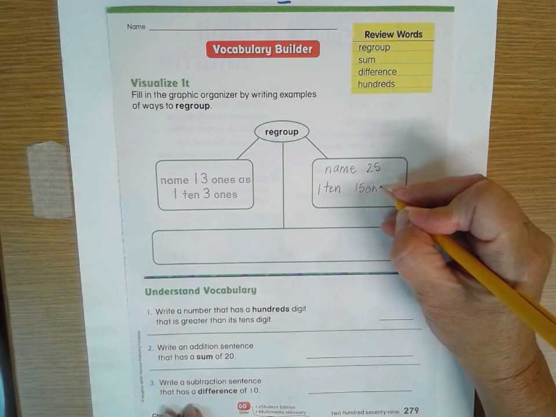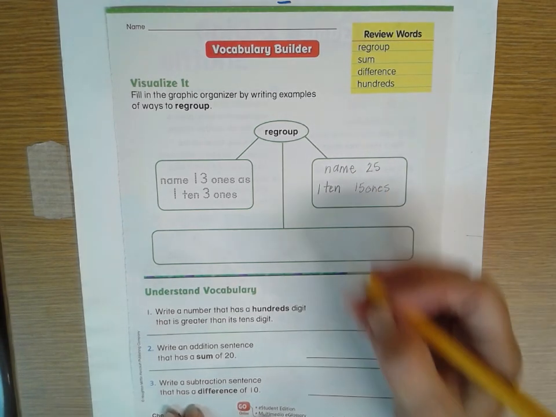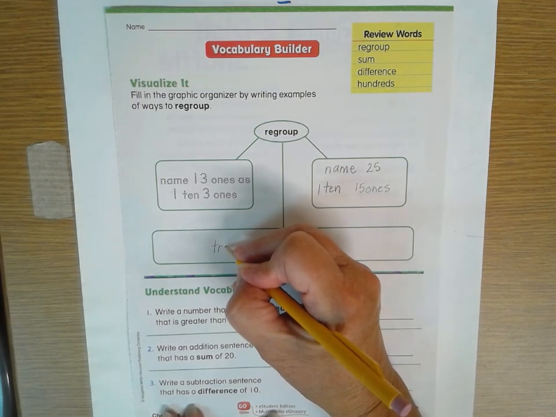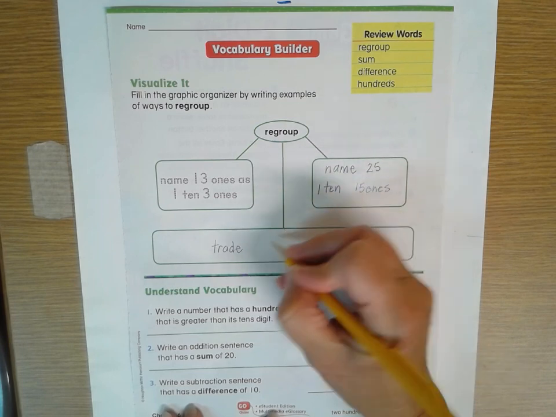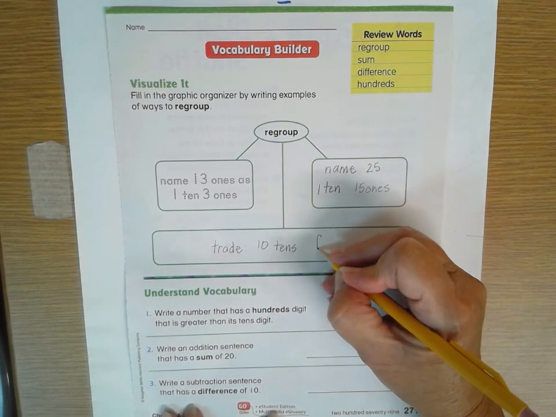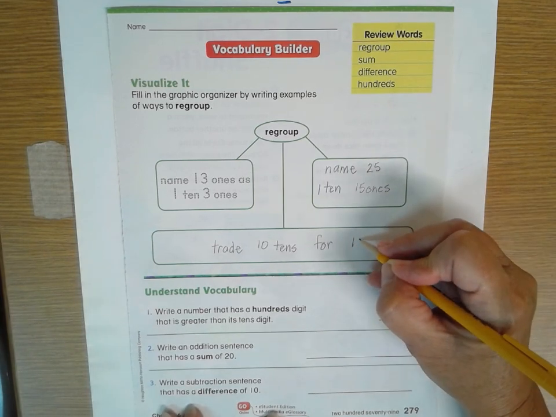We still have 25. And we can also regroup, and we could trade 10 tens for 100.